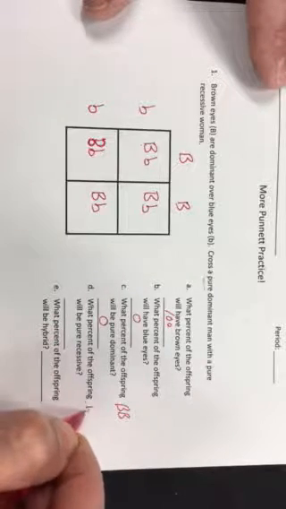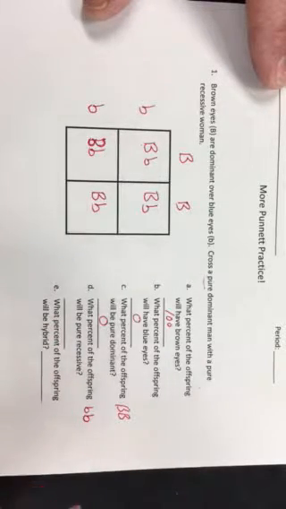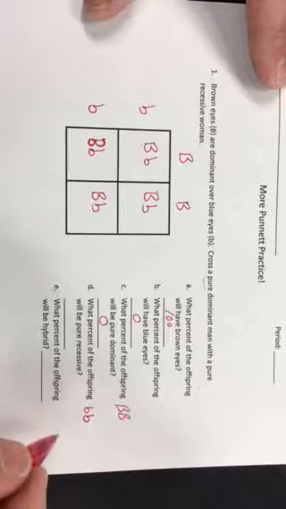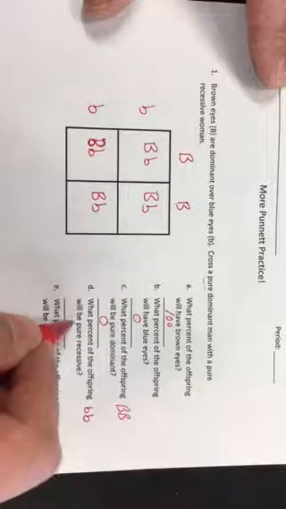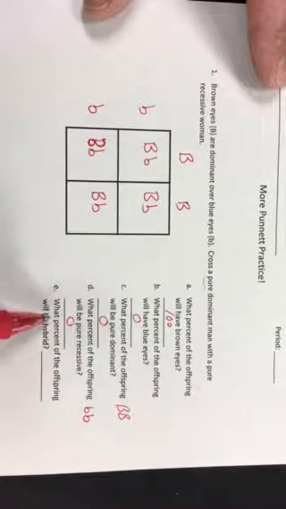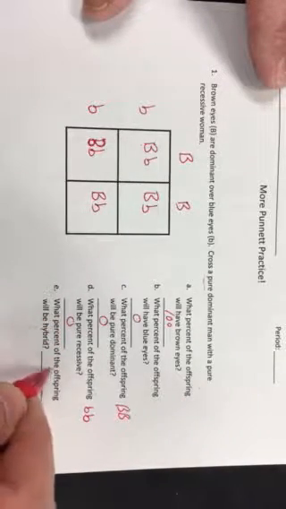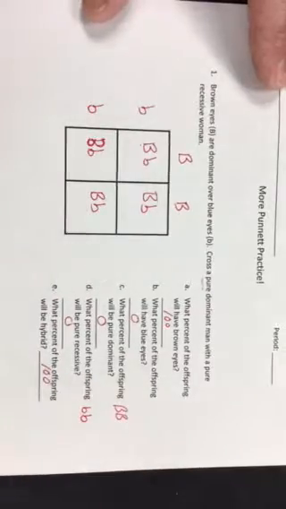Well, pure recessive would look like this. This is how you would get blue eyes. Can't have a big B in there, at least you wouldn't be blue. All right, so do we have any of that? Nope, we don't have any pure offspring at all. They're all hybrids. And what percent of the offspring will be hybrid? That's our 100%. Okay, let's go to number 2.